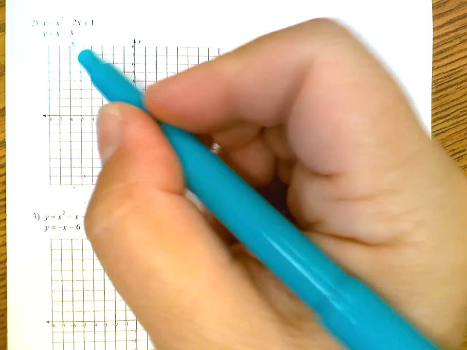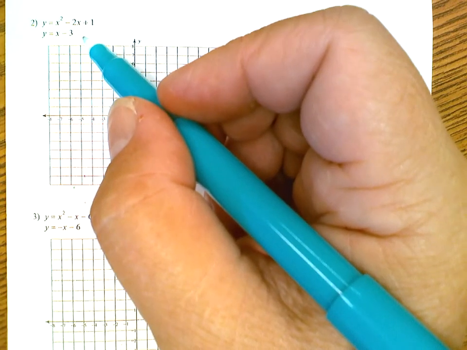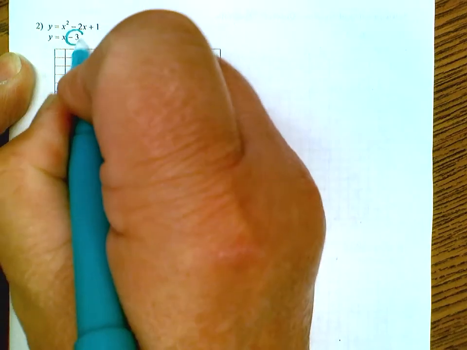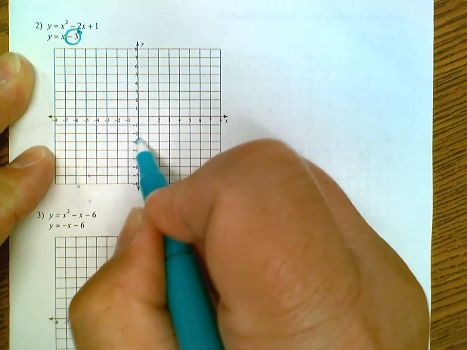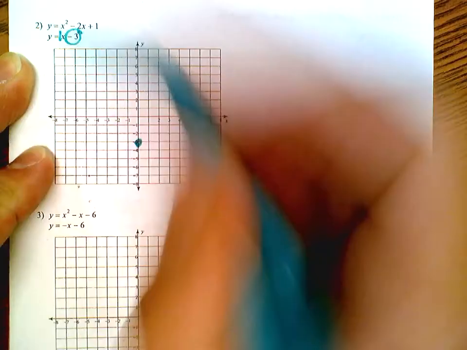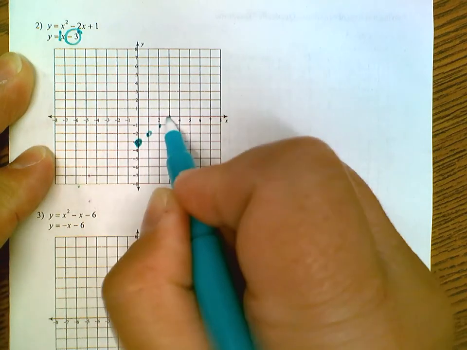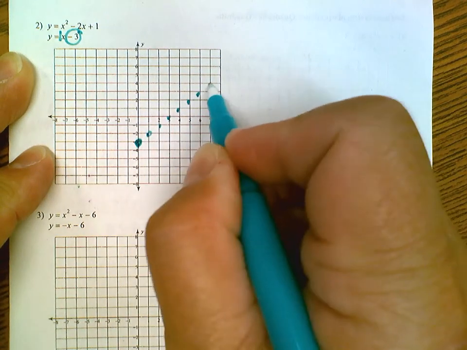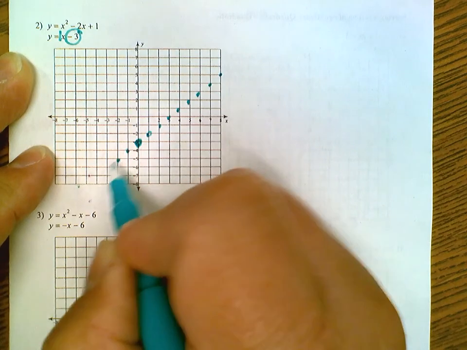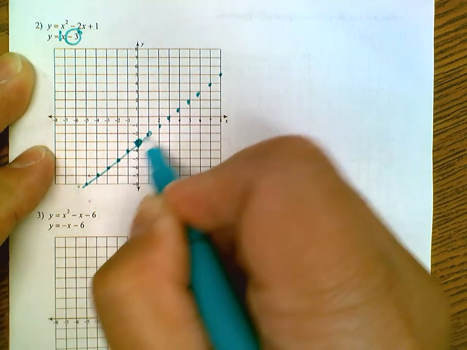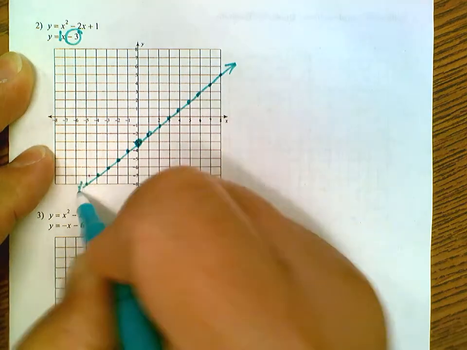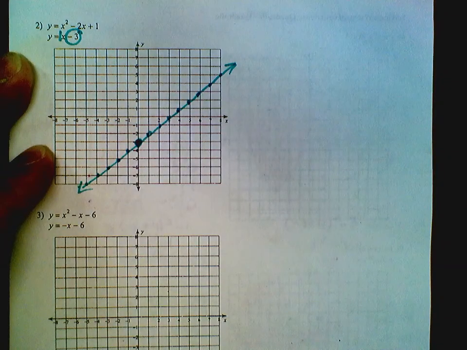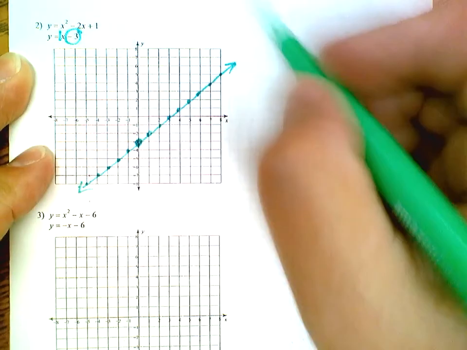Let's see what happens when we graph this system. So I'm going to start at negative 3 on the y-axis. And my slope is 1, so I go up 1, right 1. Again, I have standard form here.